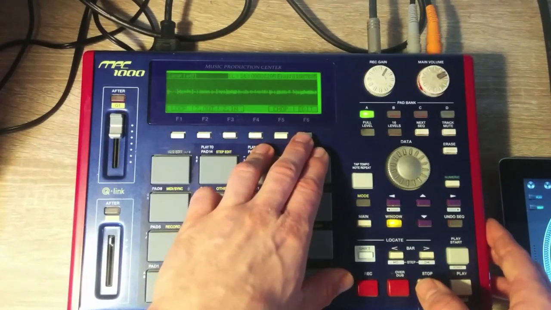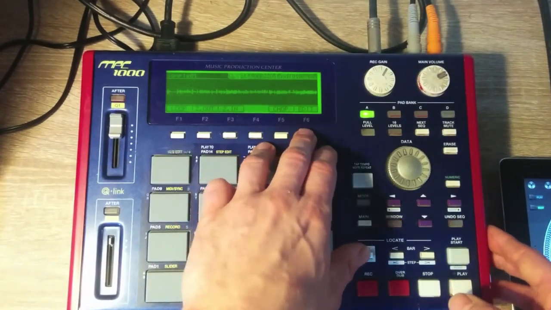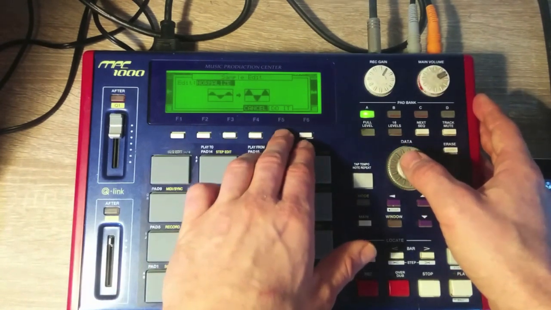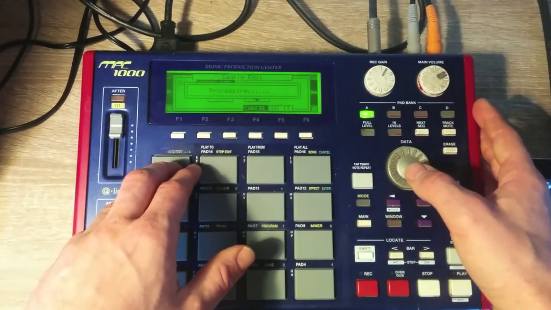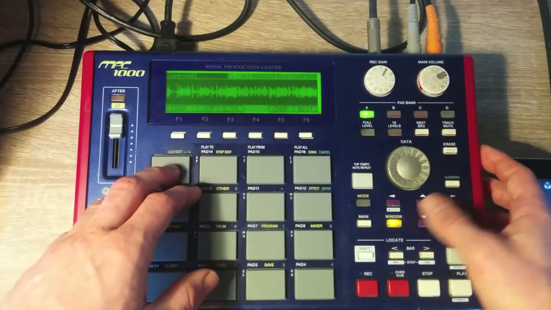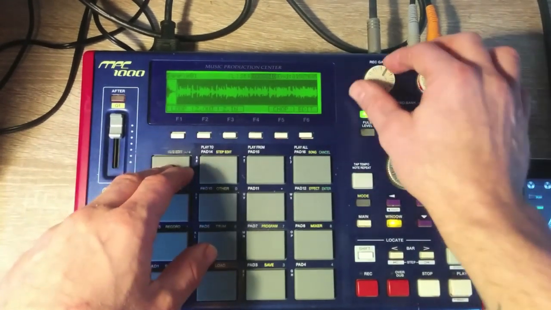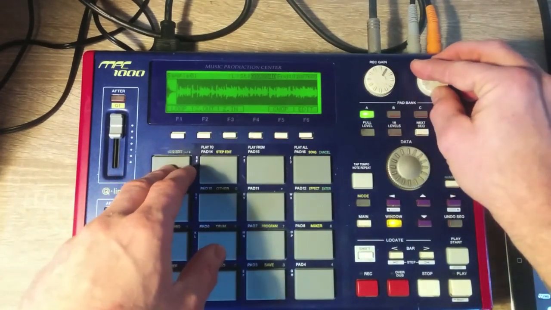What we're going to do here is hit, first of all, edit, and we're going to scroll down to normalize. We're going to hit do it. That's going to basically boost our sample a little higher. It's going to turn it up a little. So there's that. All right, so we're pretty good.